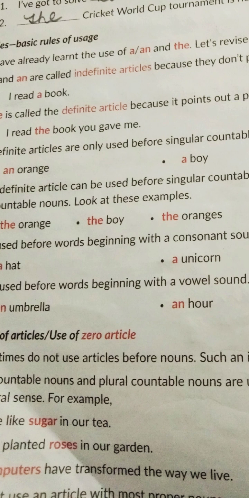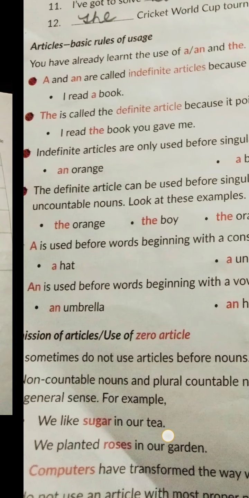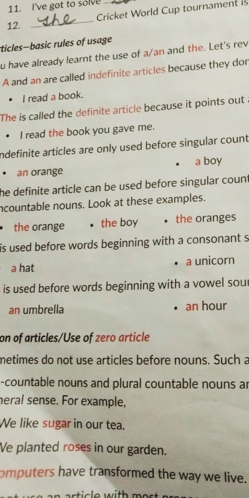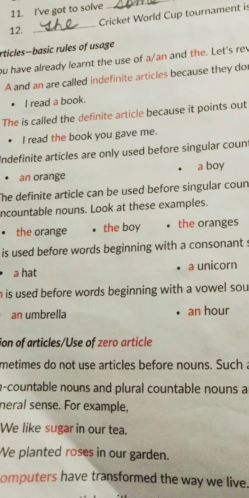So the non-countable nouns and plural countable nouns are used without articles when we use them in a general sense. So non-countable nouns and plural countable nouns are used without articles. Let us see how. We like sugar in our tea. Now sugar is non-countable, so here we will use no article.